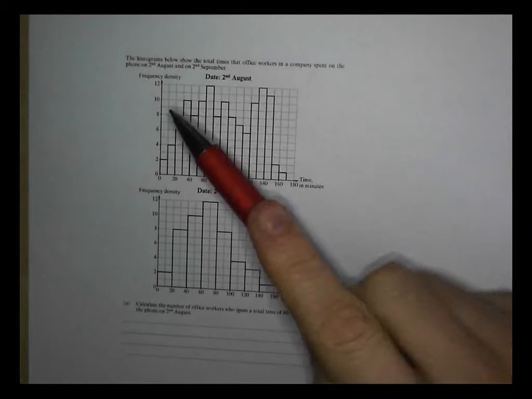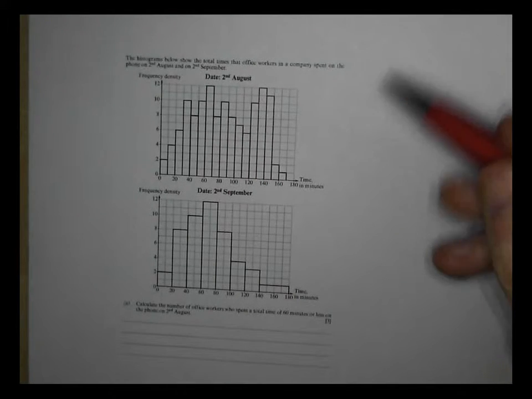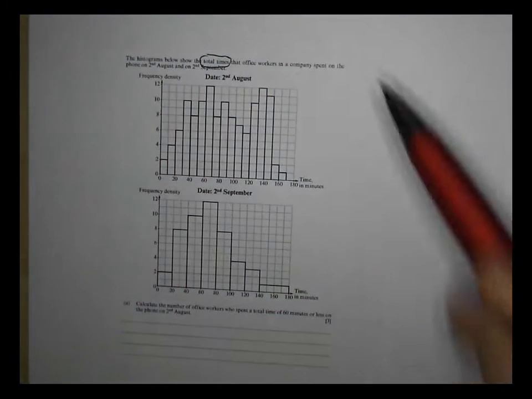Now you need a free magnifying glass to zoom in to this one. God knows why it's come out like this on the printing, but hopefully you'll be able to see it if you print your worksheet off. So we've got the histograms showing the total times office workers spend on the phone. Now that's important, the total times office workers spend on the phone, on 2 days, 2nd of August and 2nd of September.